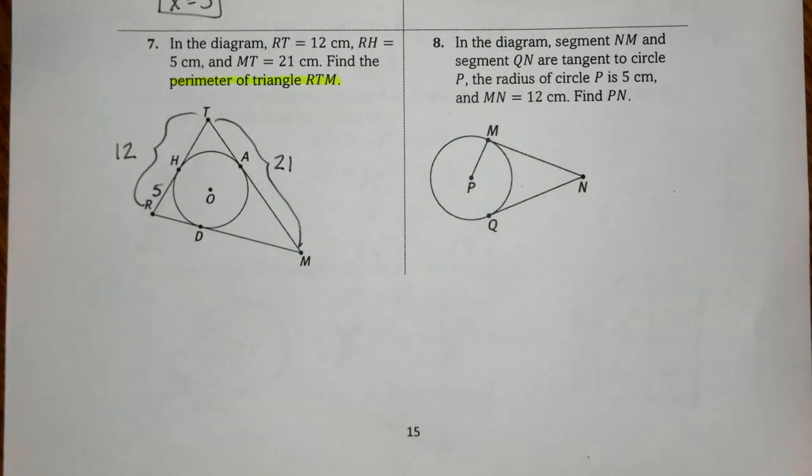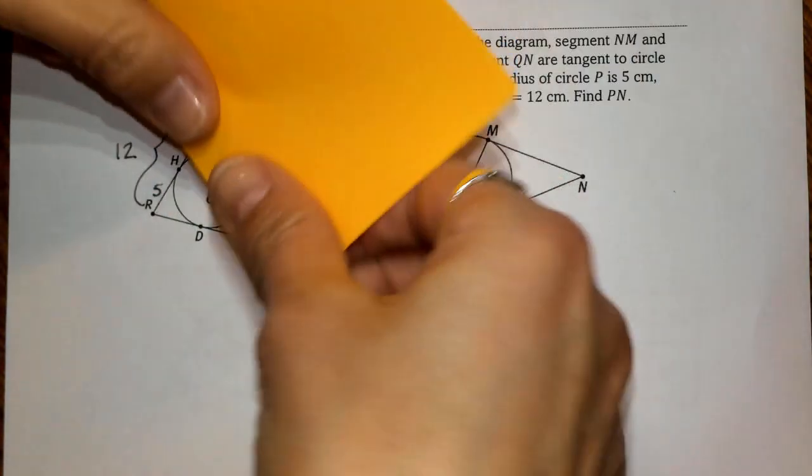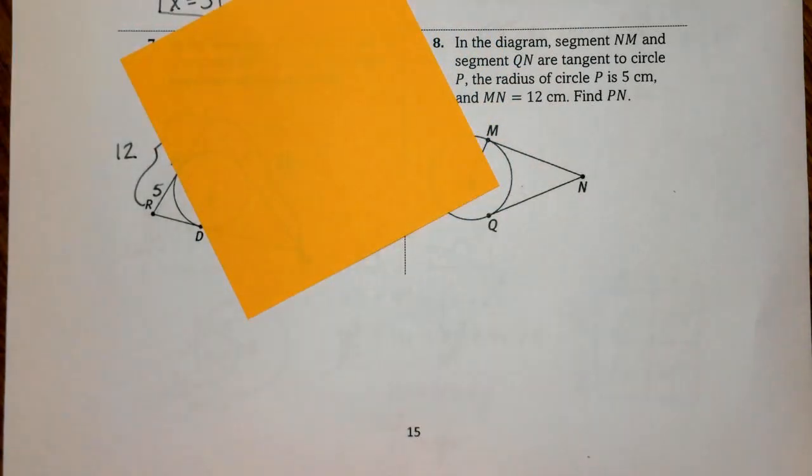Now to do that, we have two of the three sides. Ladies and gentlemen, this is not a right triangle. Do not attempt Pythagorean theorem. Do not attempt special right triangles. Do not attempt any sort of trigonometry. We're going to use what we know about our tangents being congruent, and also do some adding and subtracting, some segment addition postulate. What I want to do first is I want to focus on these two tangents.